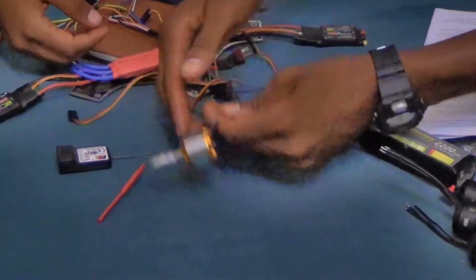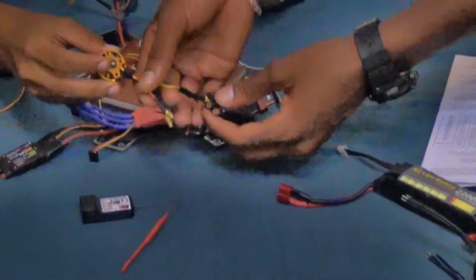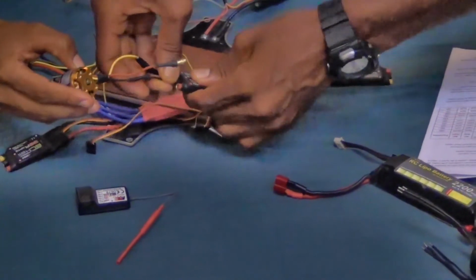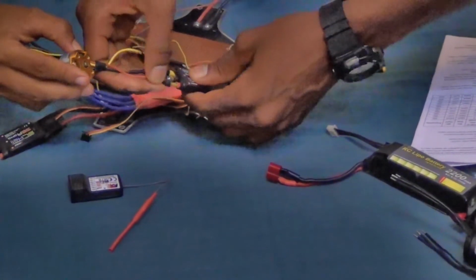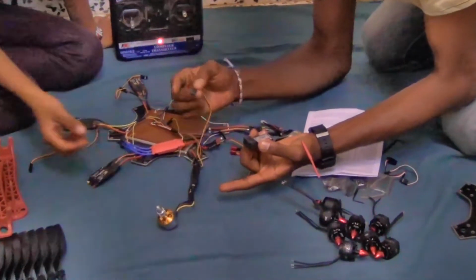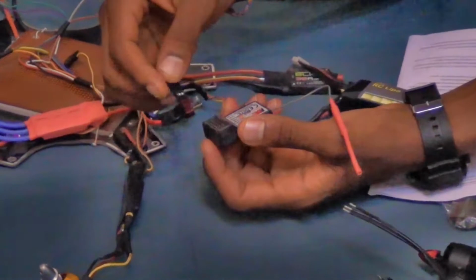The yellow one is the signal, and the black and red are the negative and positive. We can connect it either way. If you want to change the direction, we can swap both of them. After connecting the ESC with the motor, we need to connect the ESC with the radio receiver in channel 3.